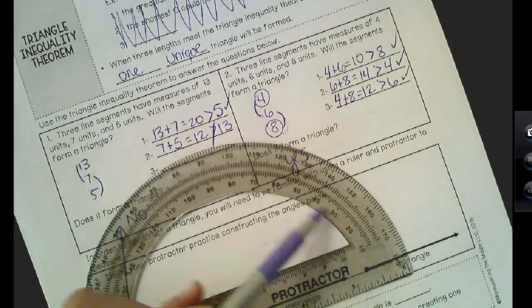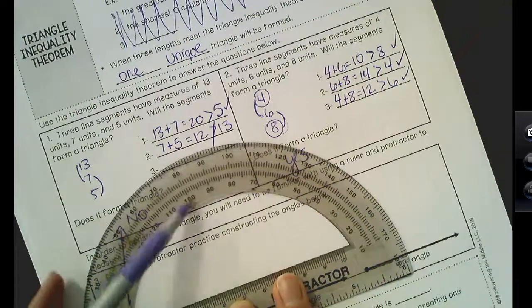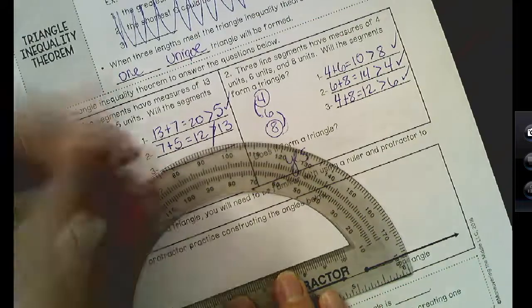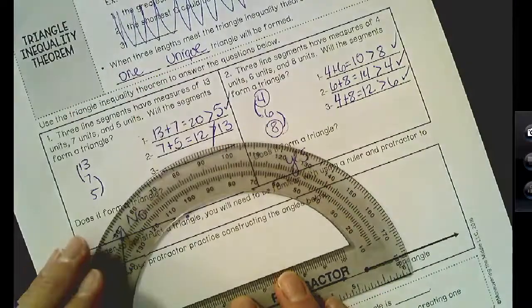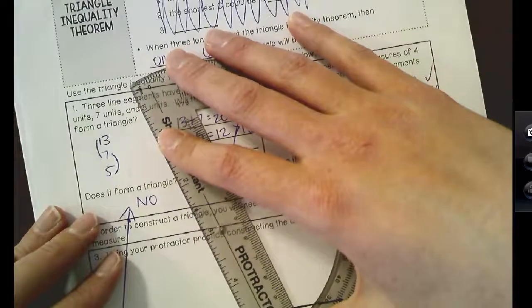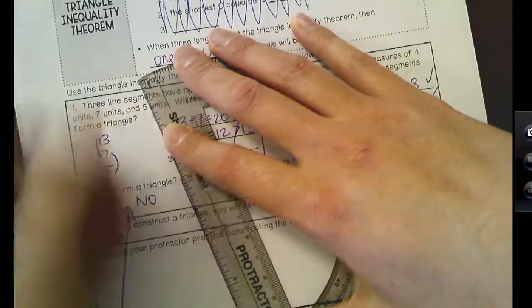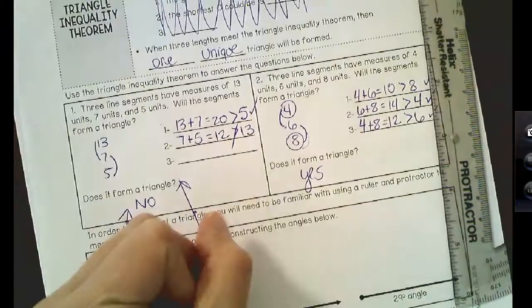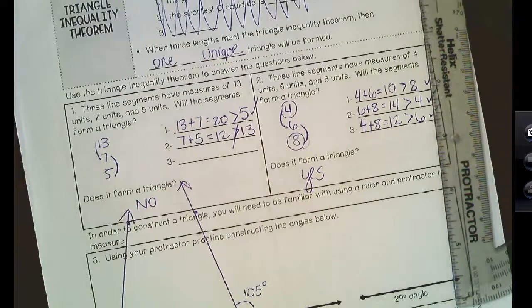So 10, 20, 30, 40, 50, 60, 70, 80, 90, 100. 105 would be halfway between 100 and 110. So I'm going to put a dot there and connect that point with this point down here. And I just created an obtuse, or 105-degree, angle.